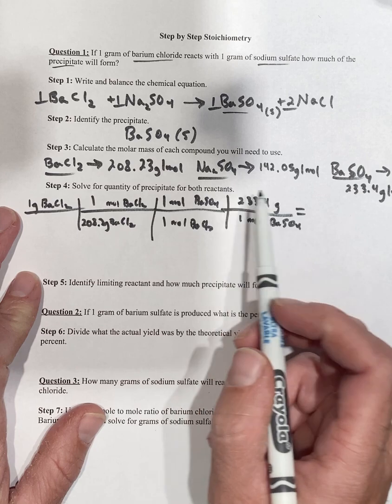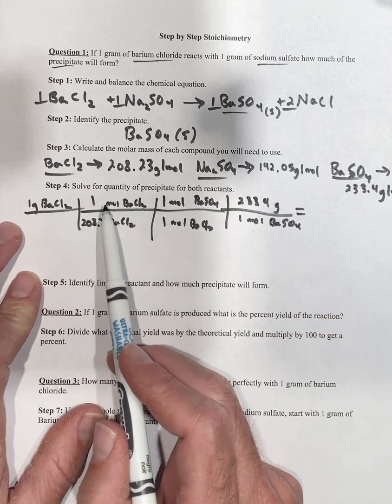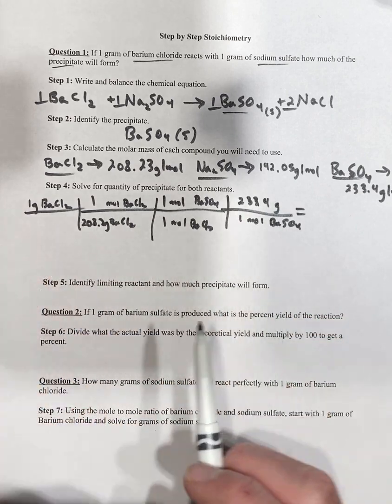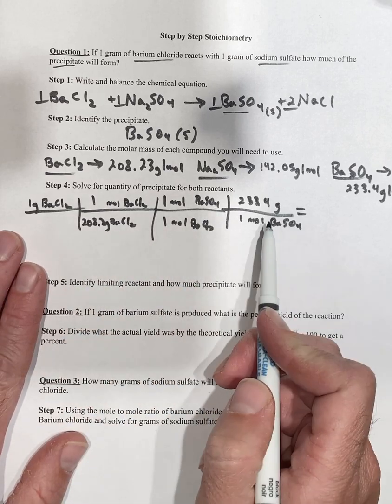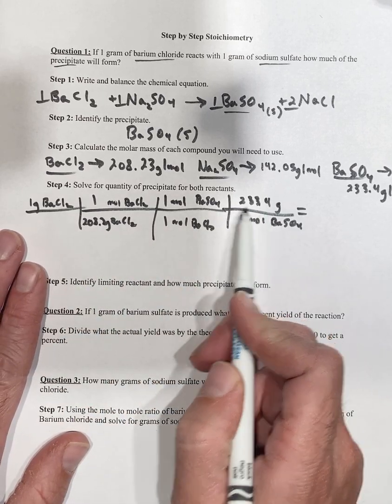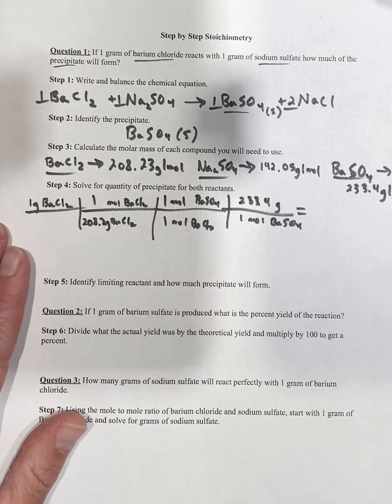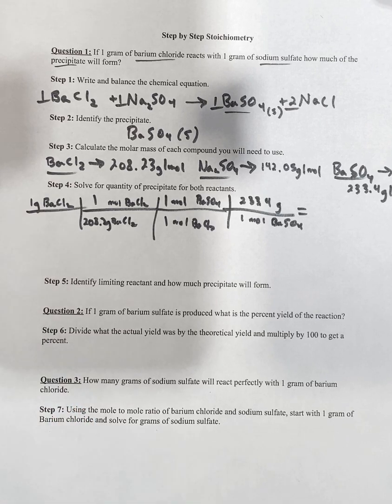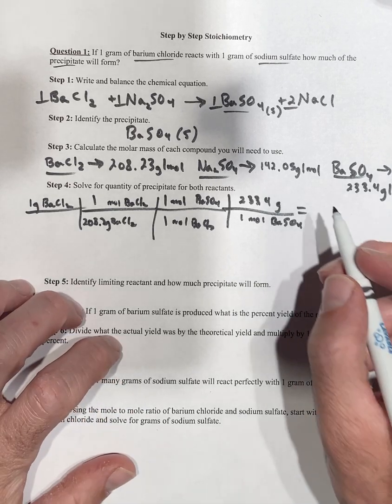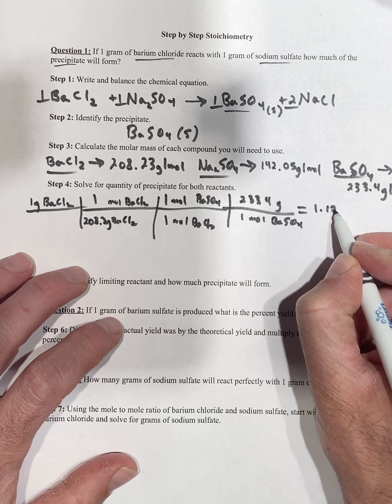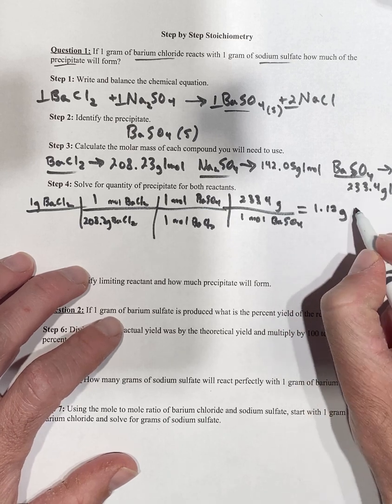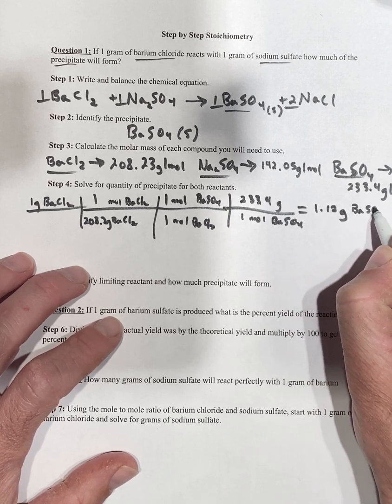So if I solve all of this, this one's really nice because it's just 1, 1, 1, and on the bottom those 2 ones. So really, we did all of this work, and we're going to just do 233.4 divided by 208.2. So when we do that, we will get 1.12 grams of barium sulfate.